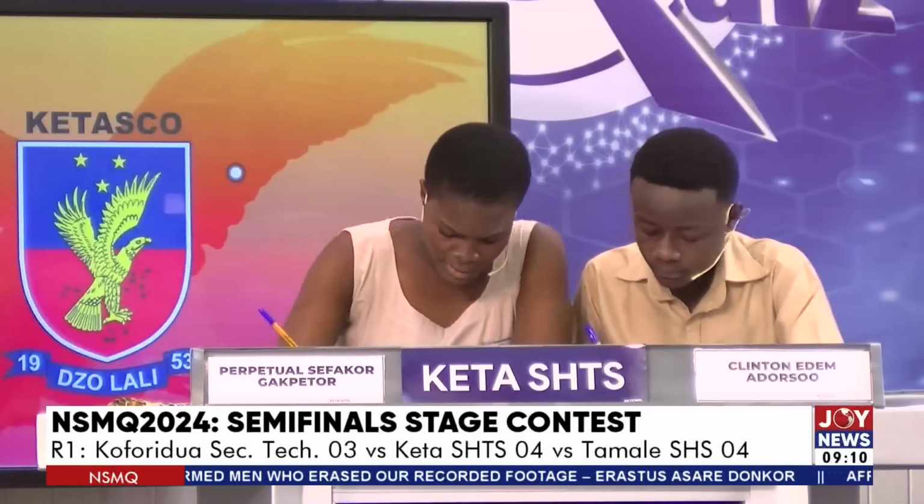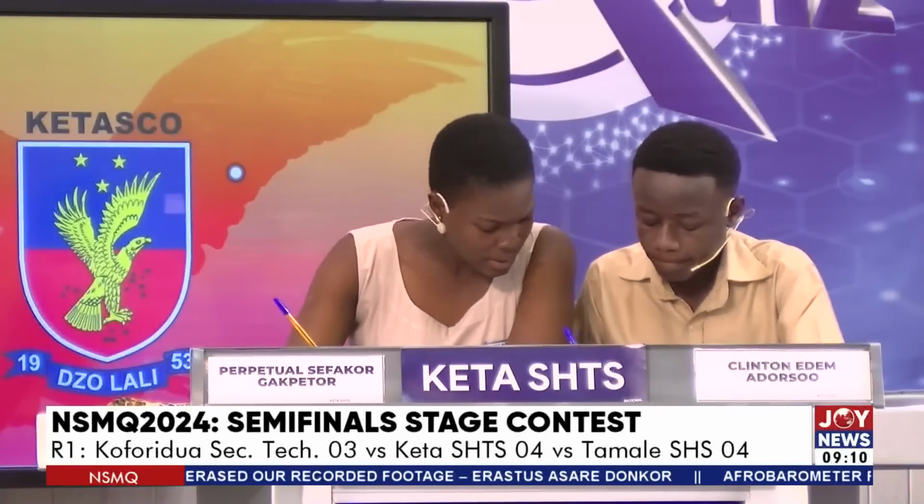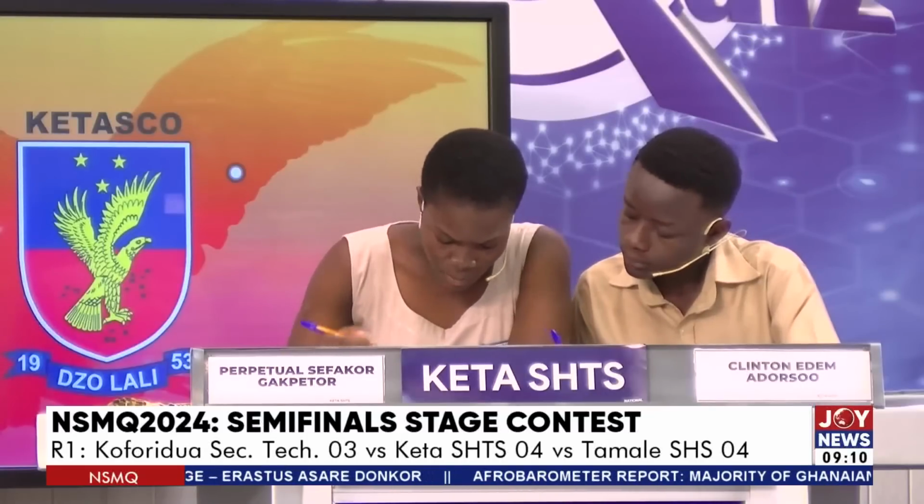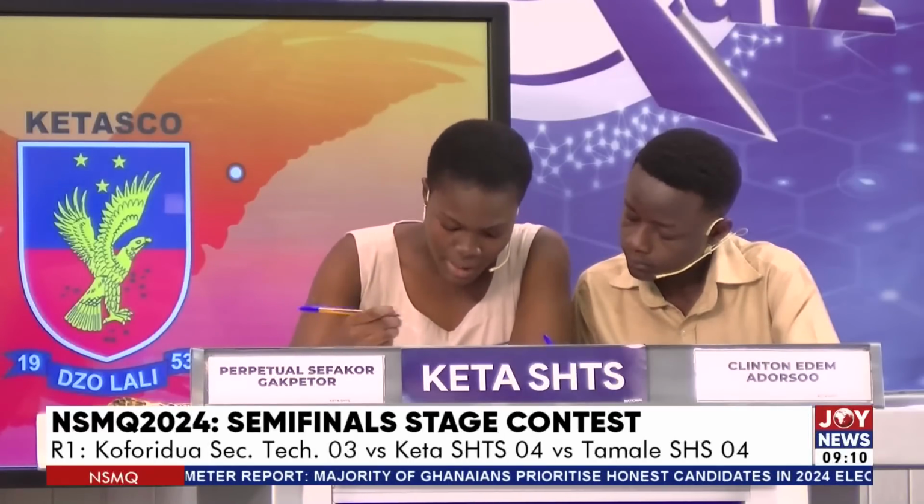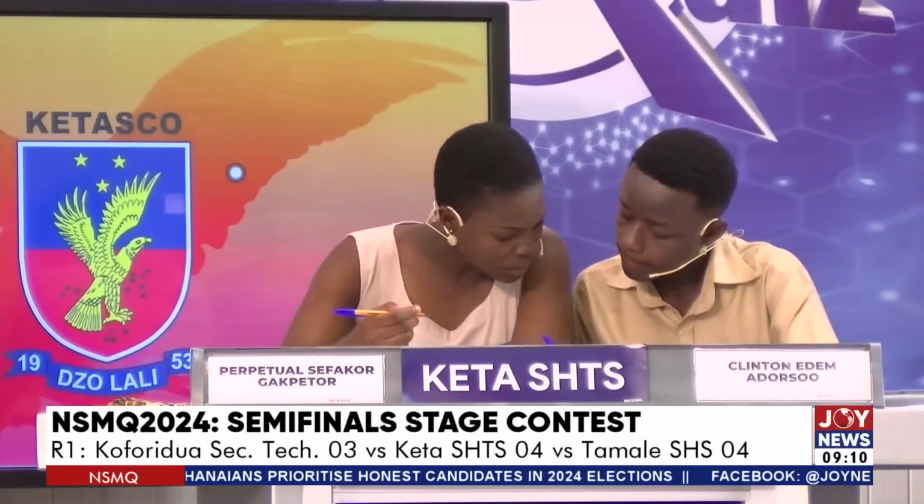Okay, so X-linked recessive inheritance. Yes, Perpetual. X-linked recessive inheritance is a type of inheritance pattern in which the allele is borne on the X chromosome. The alleles are borne on the X chromosome, and the recessive allele would be the one causing a disease and would express itself in the homozygous state.